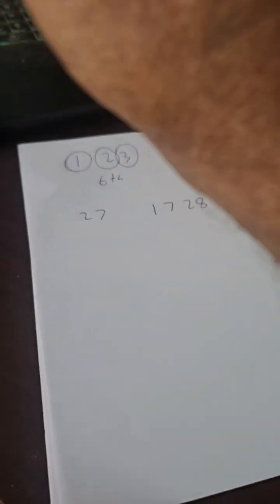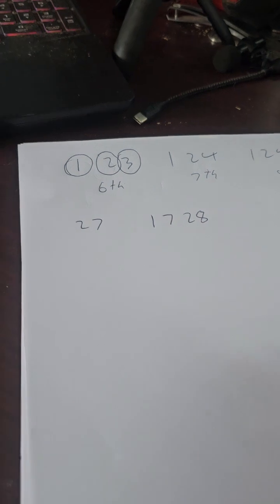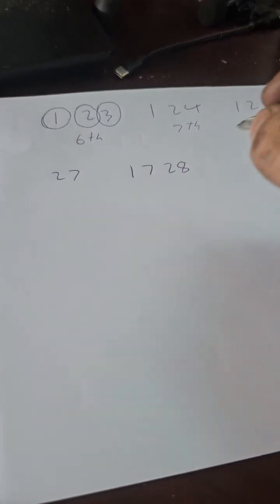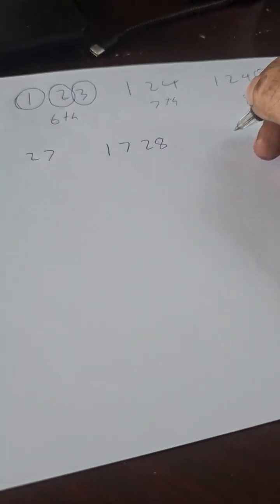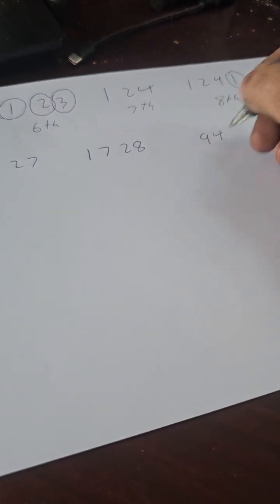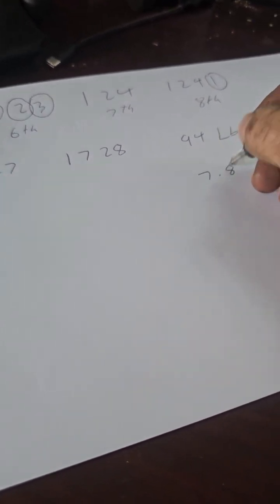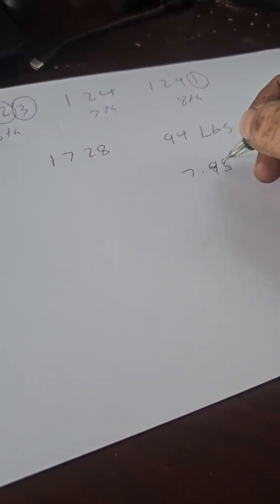Two other numbers you need to know: 1 cubic foot of cement equals 94 pounds, and 1 cubic foot equals 7.48 gallons. So now we have these.